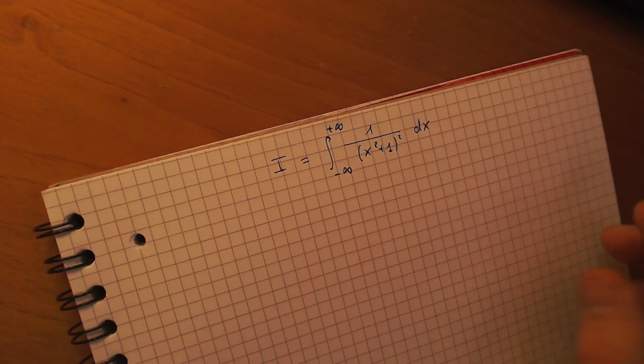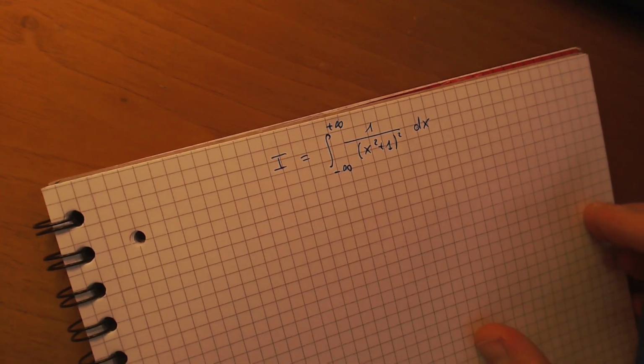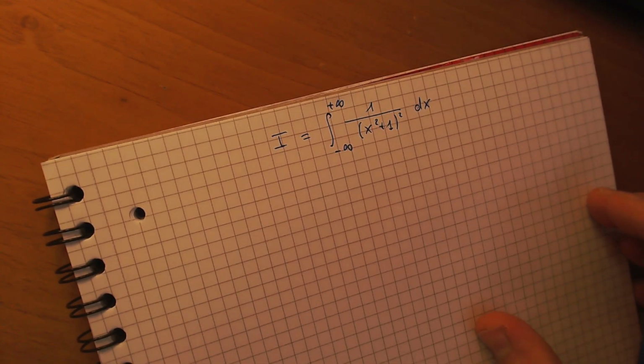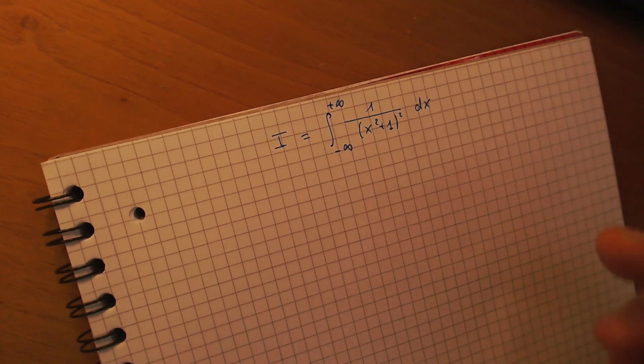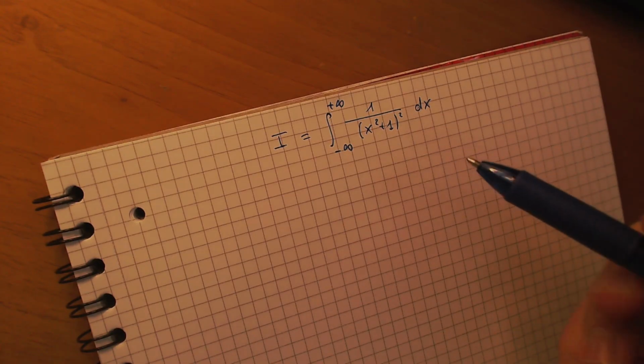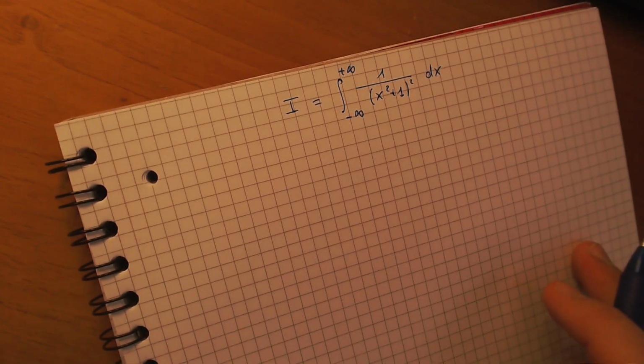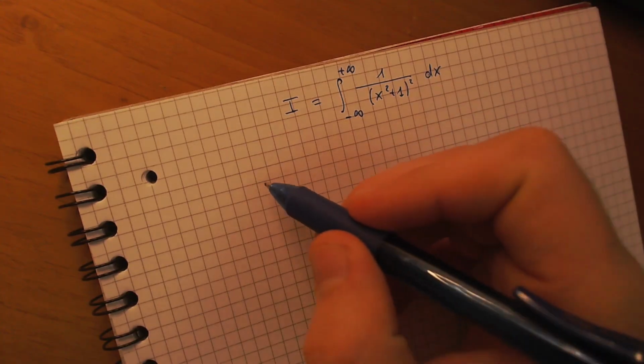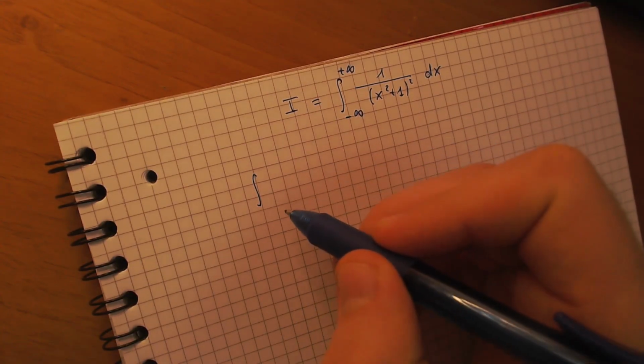As you probably saw in the video in which we solved the other complex integral, the idea here is to consider the residue theorem.